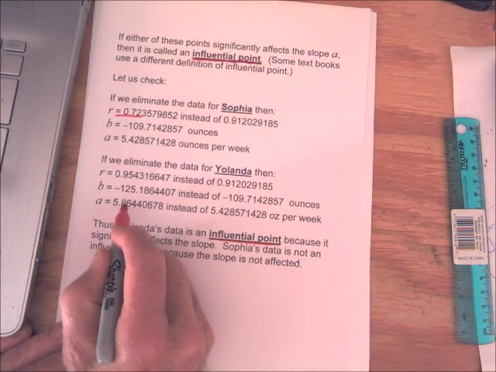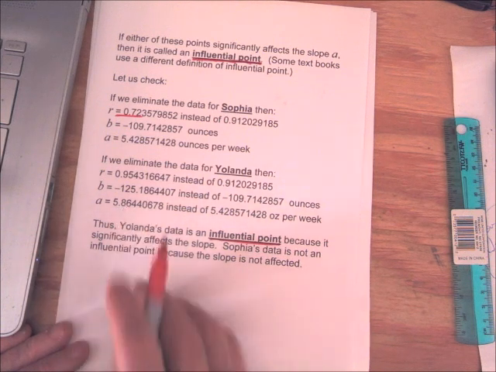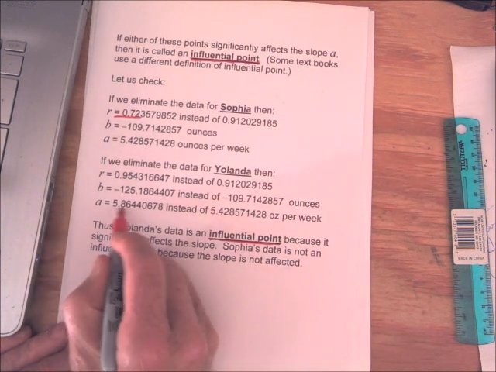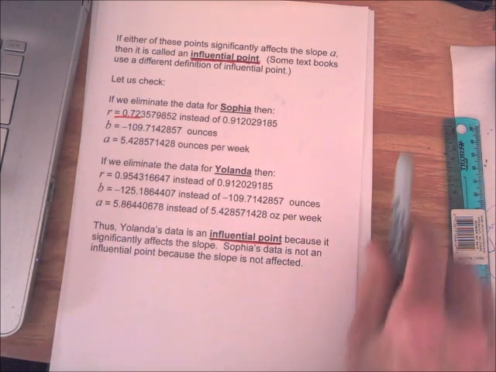So Yolanda had a big effect on the slope. It was 5.4 compared to almost 5.9 here without Yolanda. Okay, so those are the types of outliers that we'll be looking at.